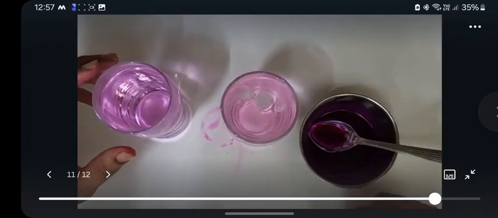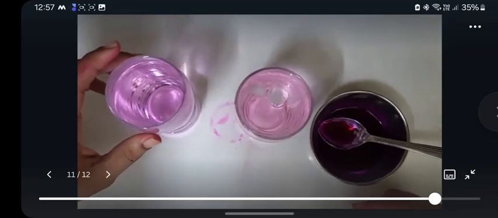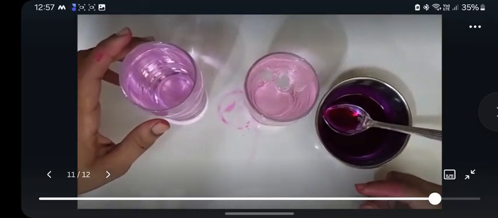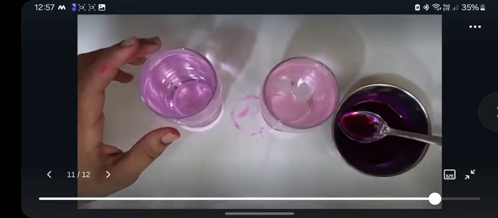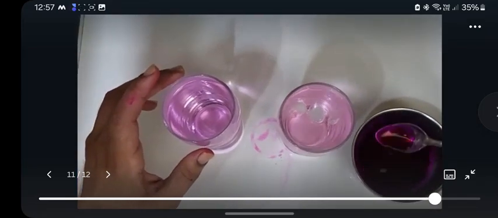So to proceed with the experiment, we need two glasses filled with water. One of the glasses is filled with hot water, whereas the other one is filled with cold water. Now I have a color over here, and let us mix it.